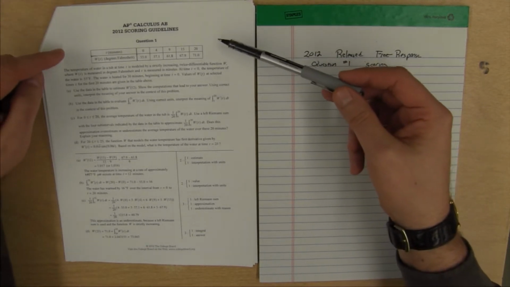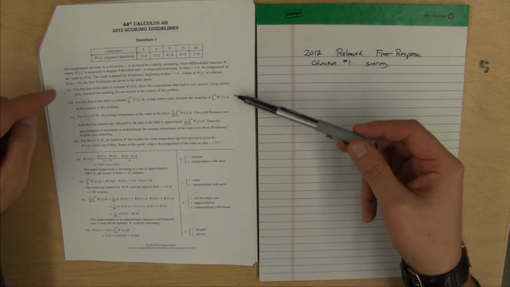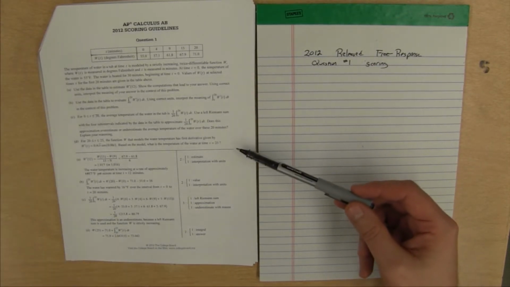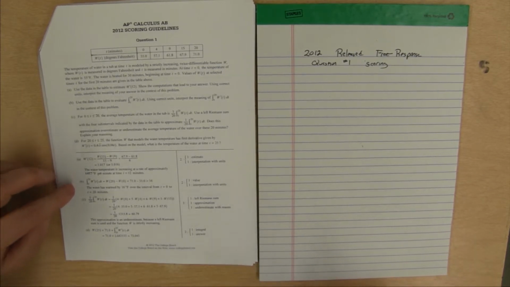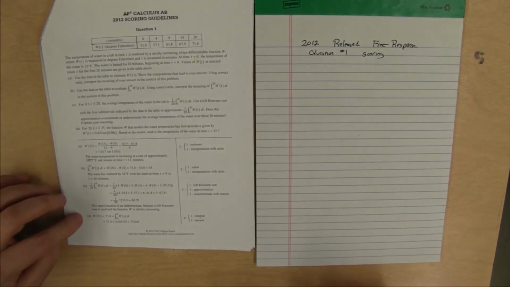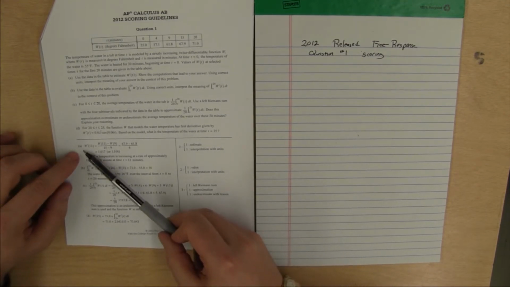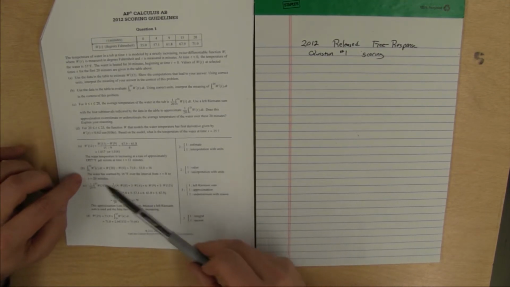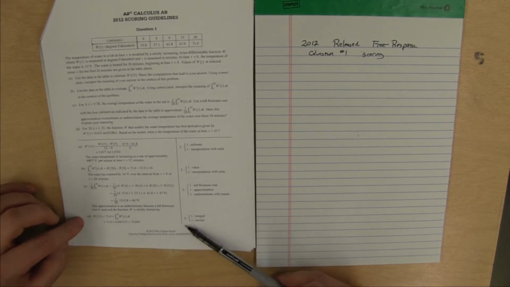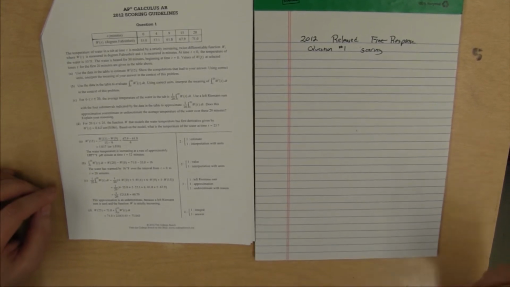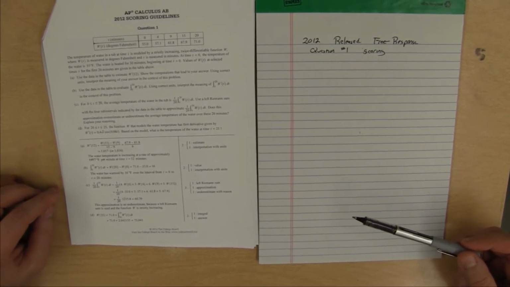Now, the first thing that you see under the scoring guidelines is they restate the question. So everything here, they're just rewriting the question, so you have that to refer to. And now we have down inside here part A, part B, part C, part D. Now we can see what the points are for each part. Part A is worth 2 points, part B is worth 2 points, part C is worth 3 points, part D is worth 2 points. These points are broken down to very specific things that the test is looking for.